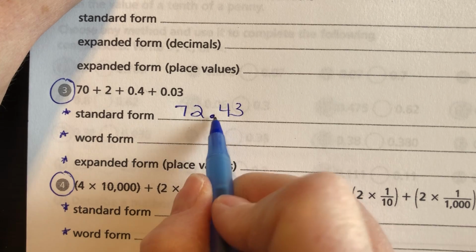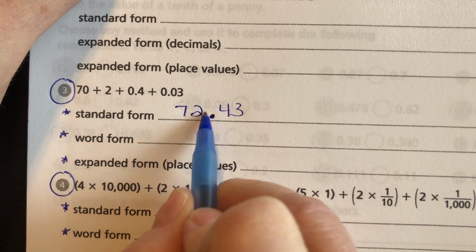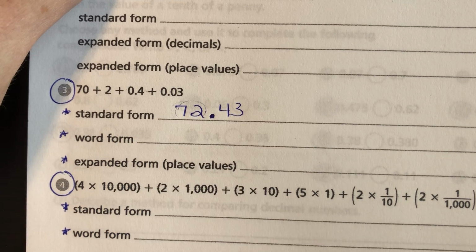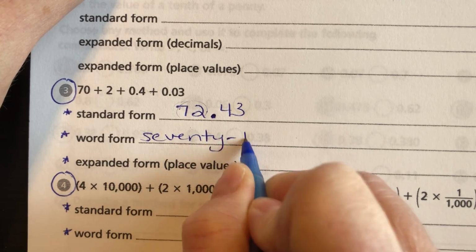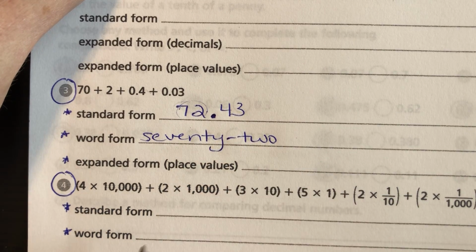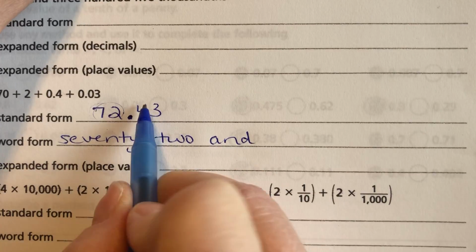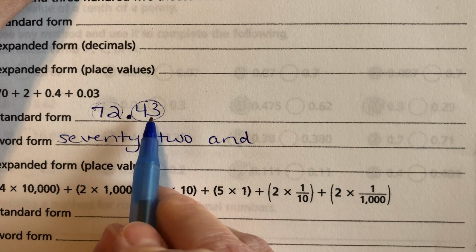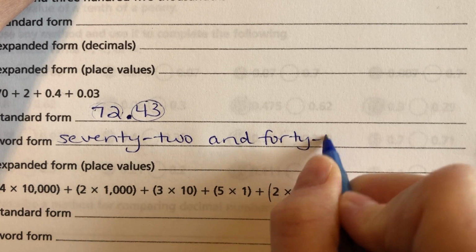Okay, so remember we use this, that's our word and, right? So to the left side, I would read this as 72. 72, that gets the dash. And remember when you see a decimal point, then we're going to read this number. What number is that? It's 43, so you can write 43.